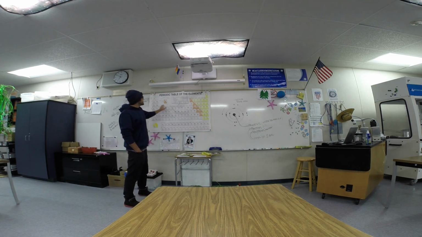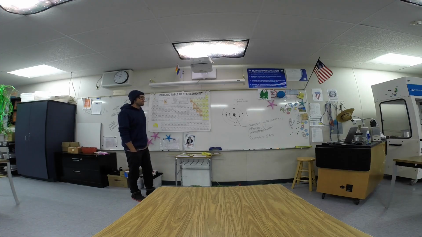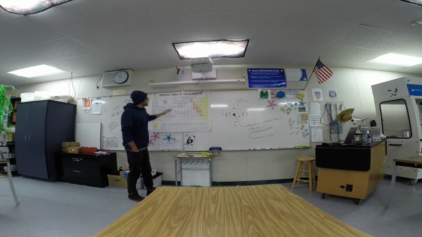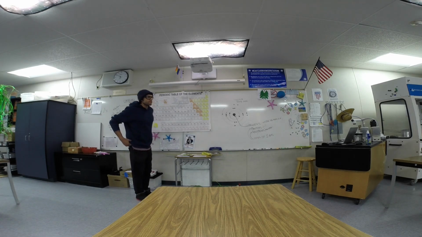And remember that just because these columns right here in the first 3 rows in the middle are not occupied, that there's no elements occupying those columns, that doesn't mean that we're waiting for more elements to be discovered. This thing is complete right now. The reason why those are not there is because there's not enough room for electrons in those columns.